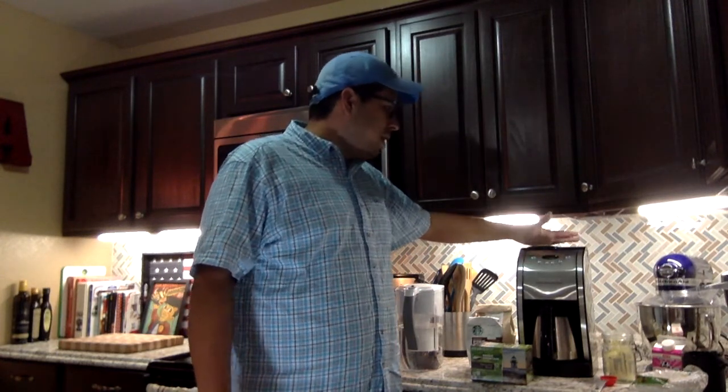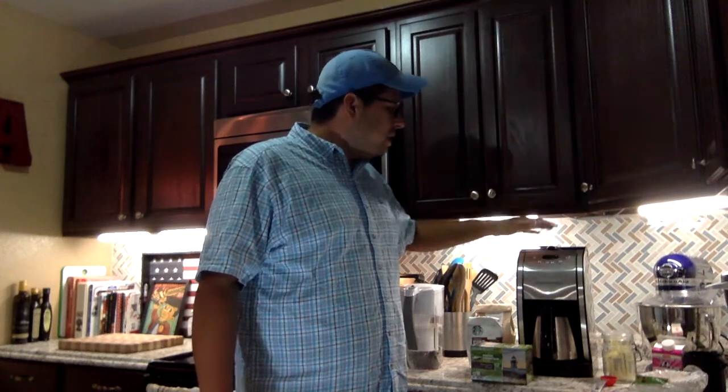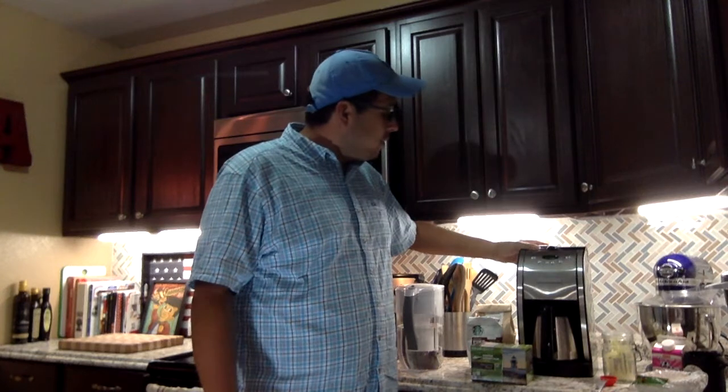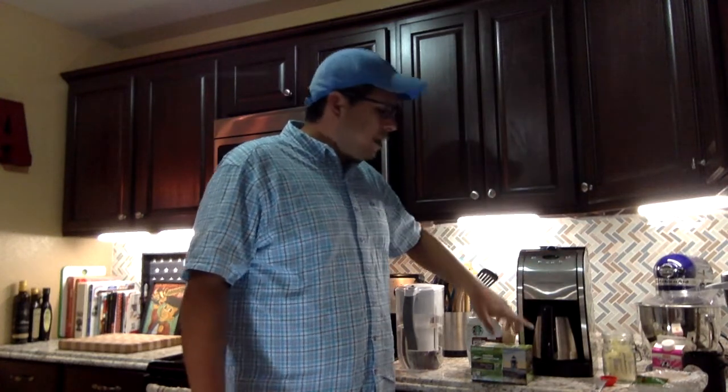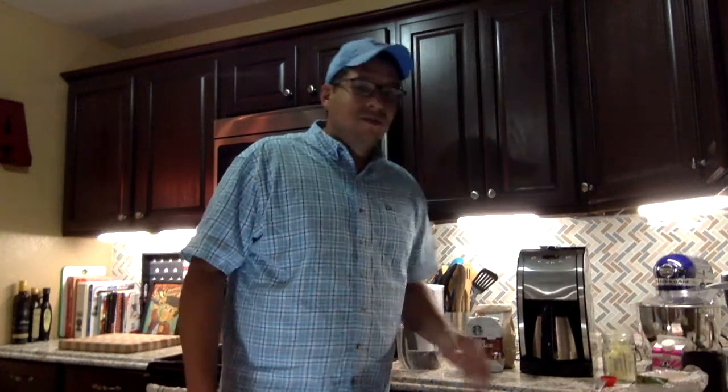So in my demonstration, I would talk about the actual piece of equipment. This is a coffee maker made by Cuisinart. It grinds its own beans. And then I would go into the actual steps of how to make the product.